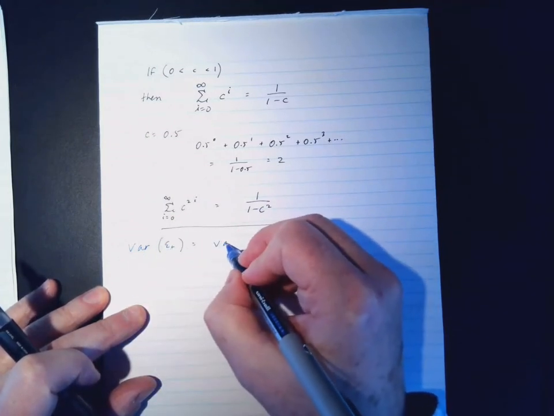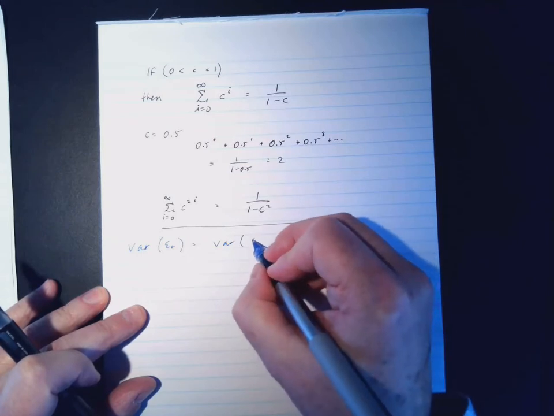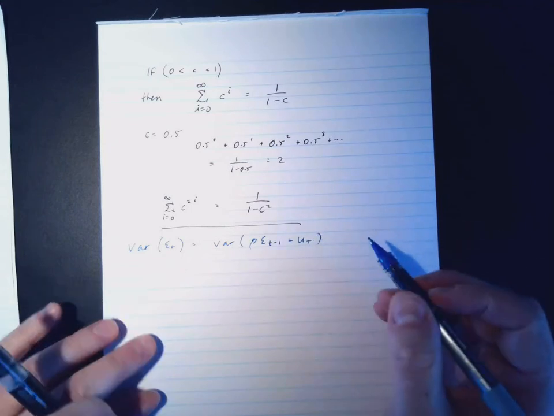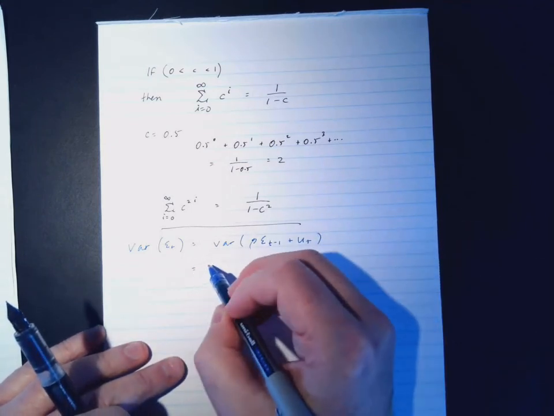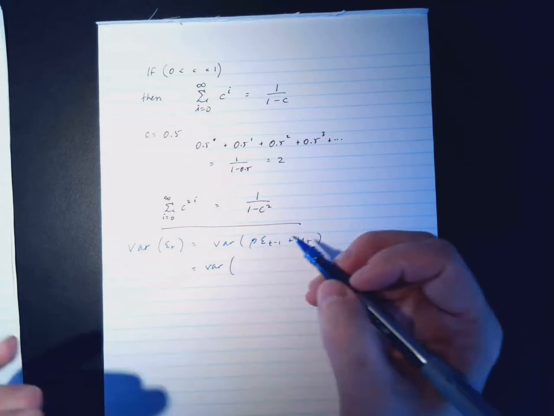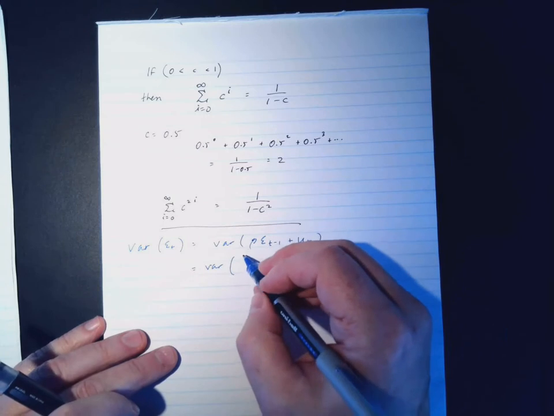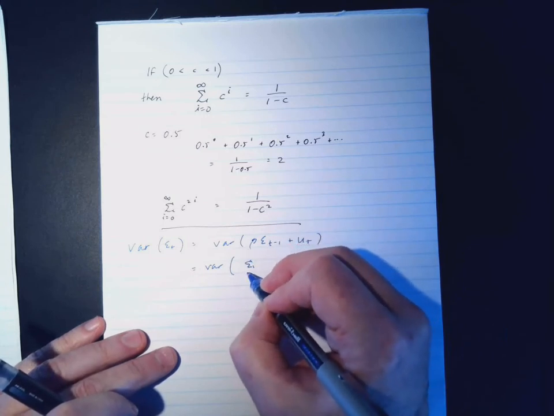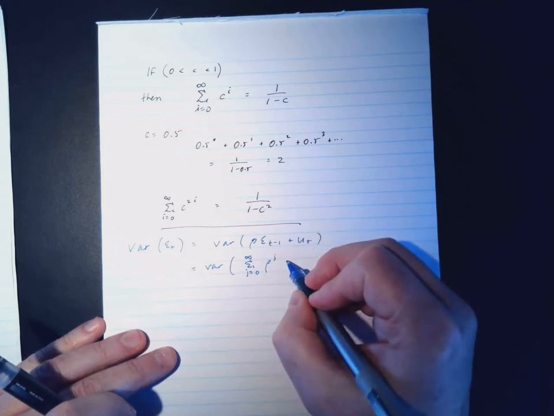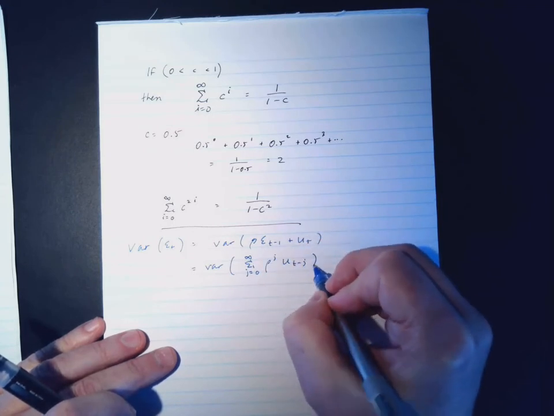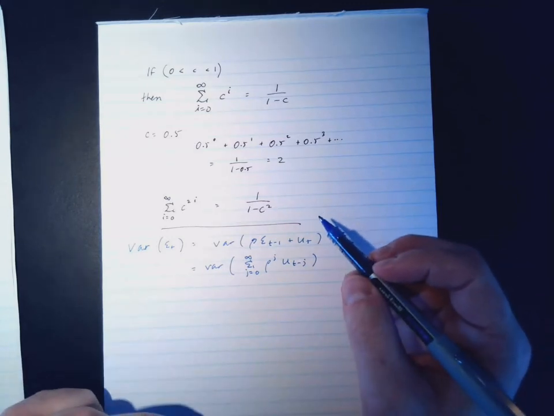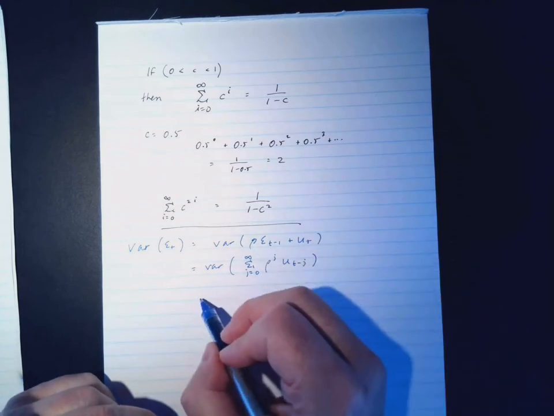So that's the variance of rho epsilon_{t-1} plus u_t, and that is the variance of, now remember that inversion that we did that turns this into an infinite sequence, the sum from j = 0 to infinity of rho to the power of j times u_{t-j}.